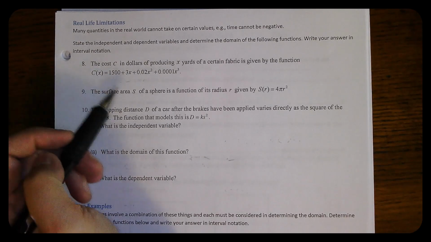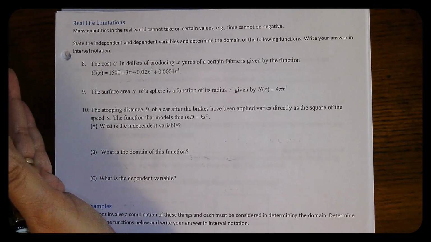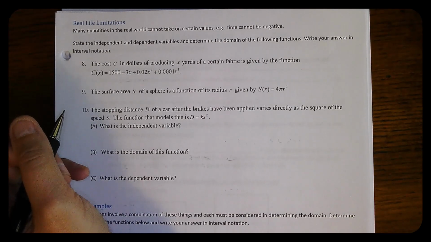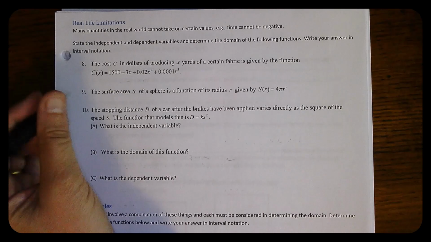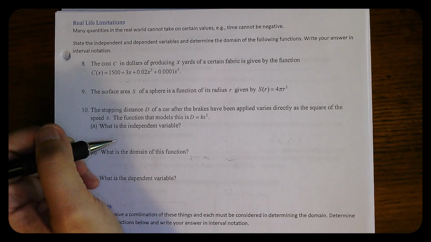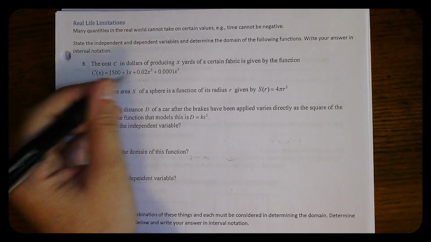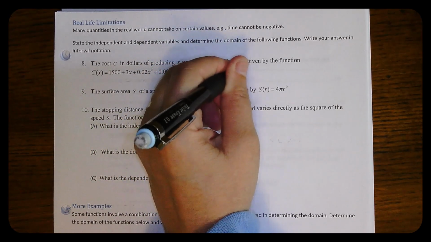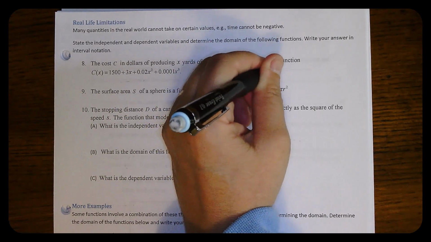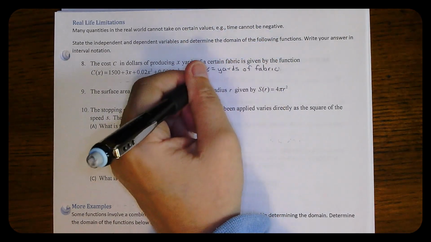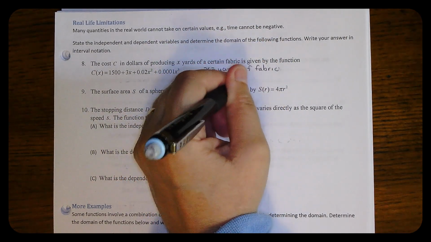So if you're given a word problem, nobody's going to tell you, but you have to remember that there are domain restrictions when x is something that can't be negative. And so you have to remember that. So for example, number 8 says the cost in dollars of producing x yards of a certain fabric is given by the function, and there's your function. So x is in yards of fabric. That's my independent variable. That's my input. And C of x is the cost in dollars.